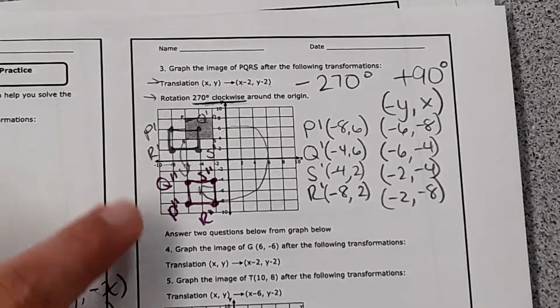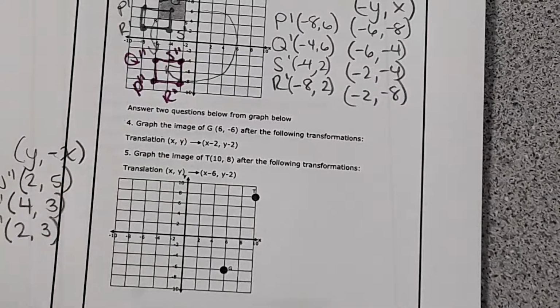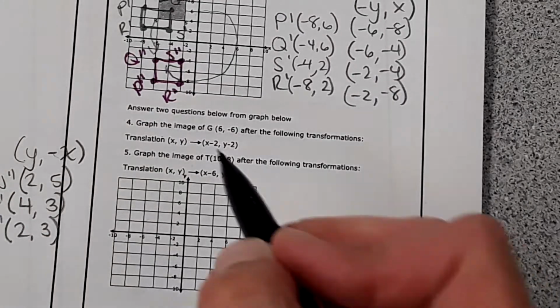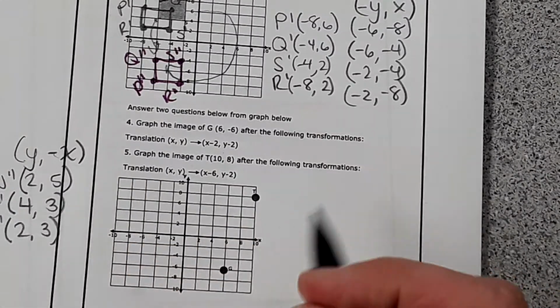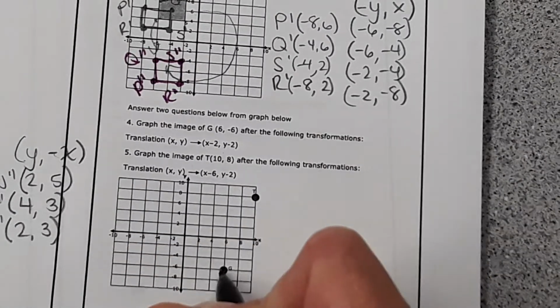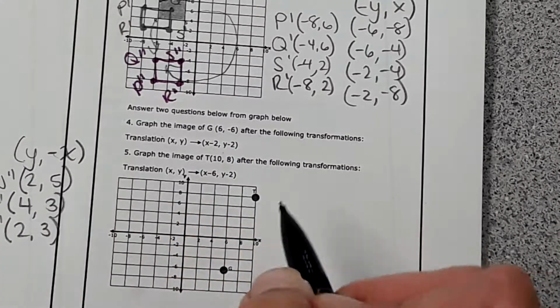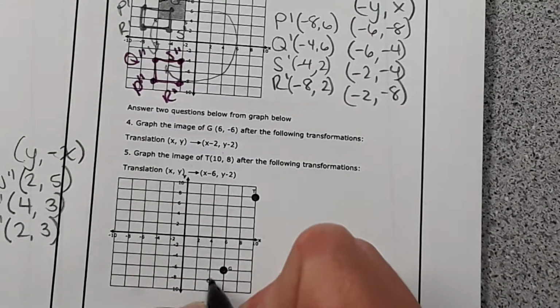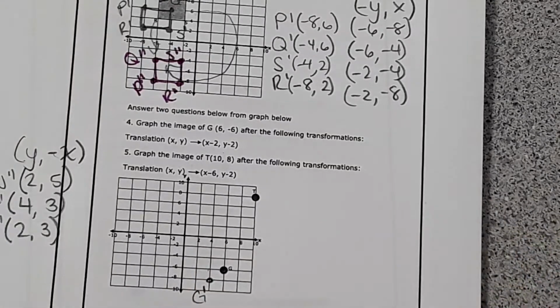Okay, and for 4 and 5, they're actually the easier ones on the page, which is nice. Graph the image of point G from (6, -6) after the following transformation. So they already put the original point G, and now we need to do the translation, x minus 2, y minus 2. So it would fall right here. And the graph is counting by 2, so that's why it lands there.